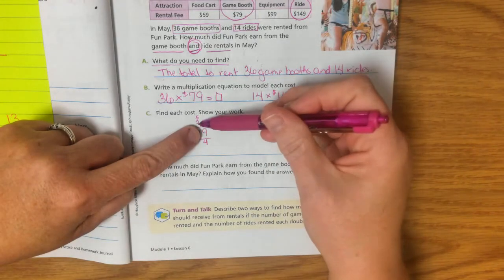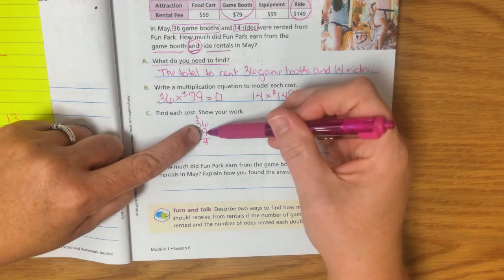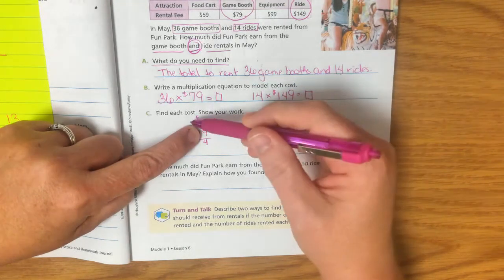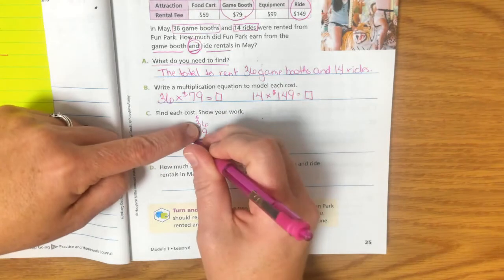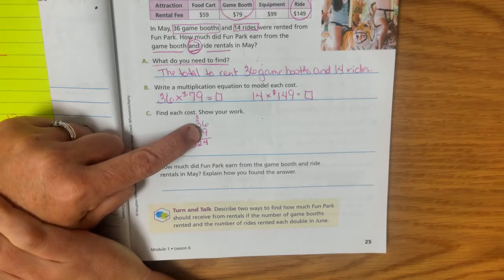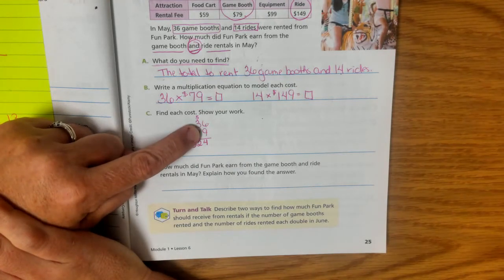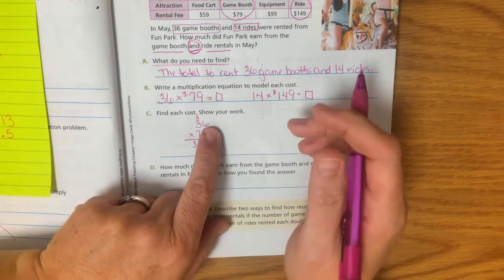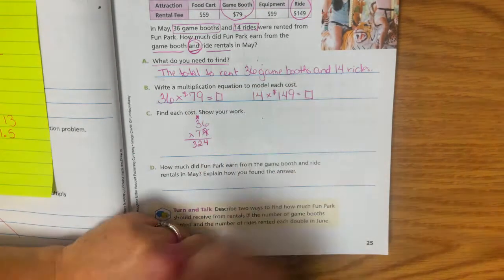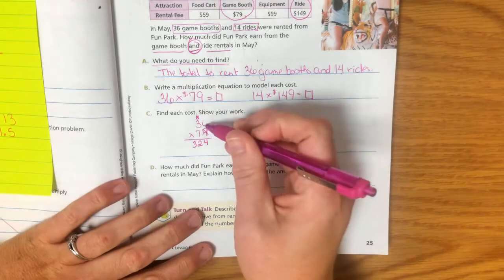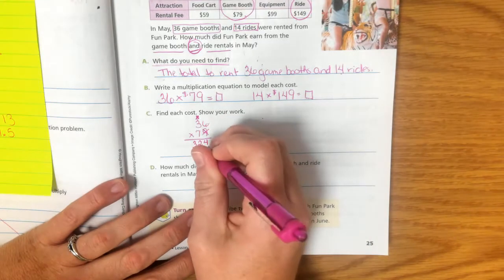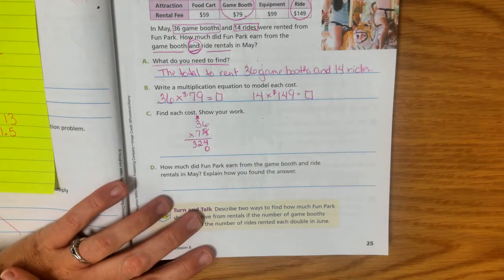Now my 3 times my 9, 3 times 9 is 27, plus 5 is 32. And now I'm going to move over here. I'm done in my ones place, and I'm done with that regrouping. Remember, because I'm moving now to my tens place, there needs to be a 0 here in my ones place.